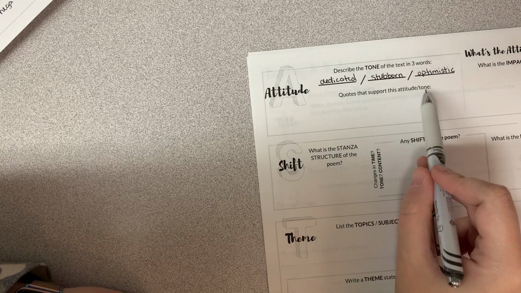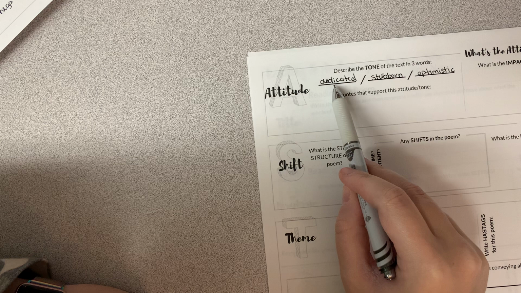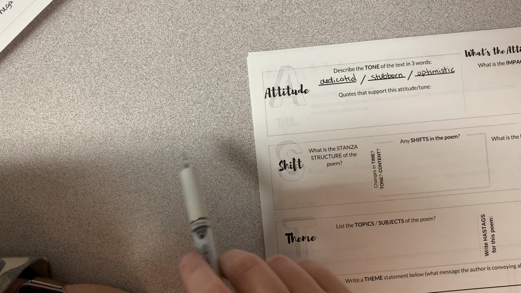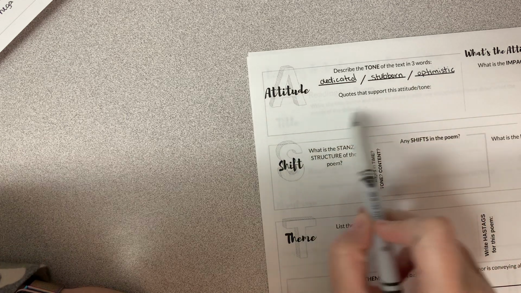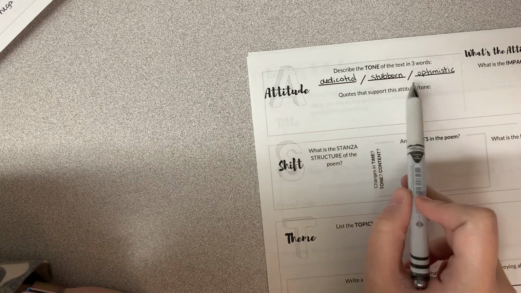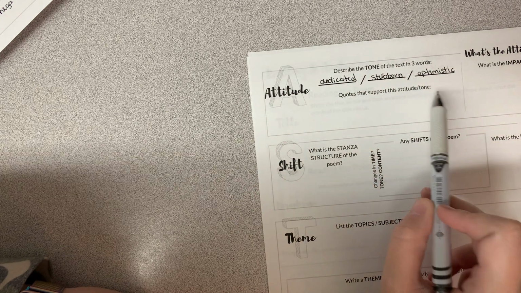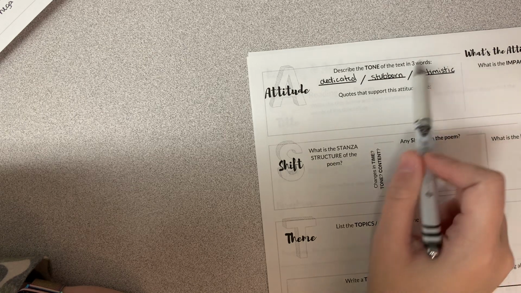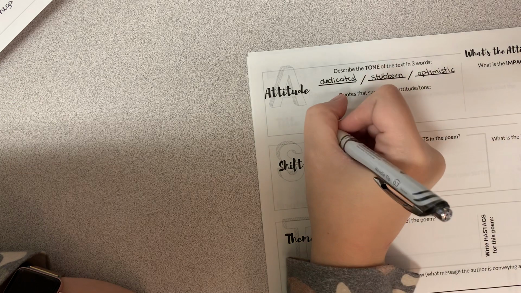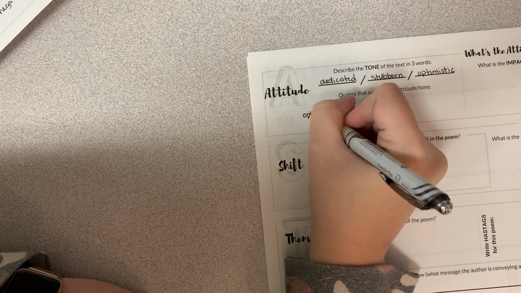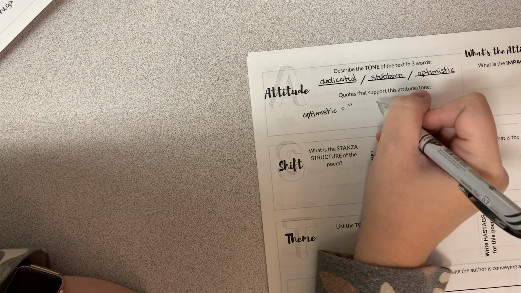Okay, so then quotes that support this attitude or tone. I have three somewhat different tone words. So I can focus on which one I think maybe is the most dominant, and then I can put that here. Or I could find a quote that goes with all three. If they're all very similar, then you can just put one quote for all three. I'm going to focus on this optimistic right here. I'm going to indicate that I'm talking about optimism here. So optimistic. And then I'm going to put the quote.